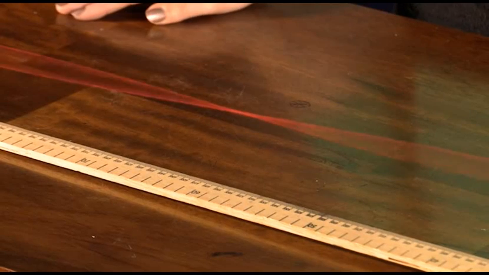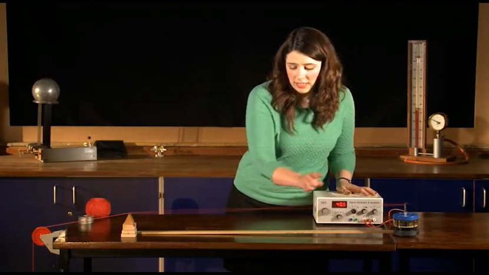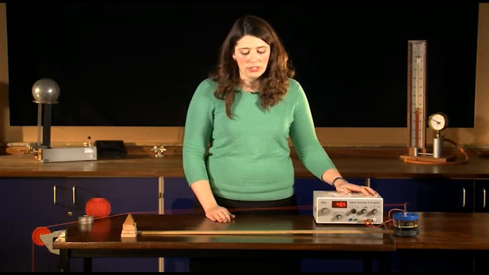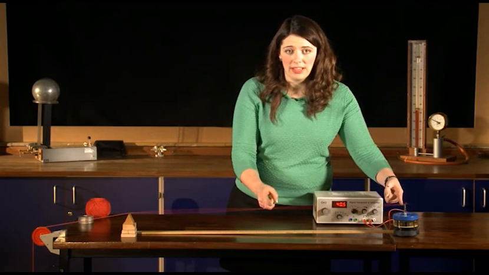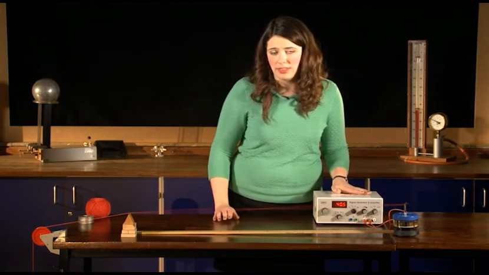Now, this standing wave has a wavelength of 1 metre. If we have a look, the wave starts here, it goes this way and ends there. Now, it's really important to note that this is not the wavelength. Many people think it is. This is half a wavelength, so be careful with that.